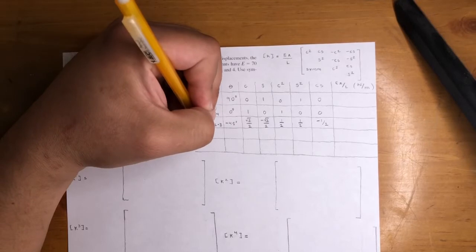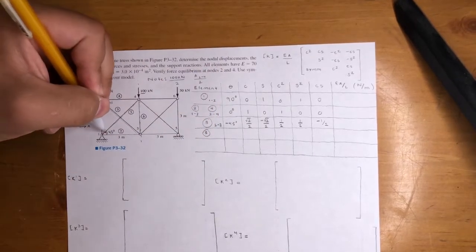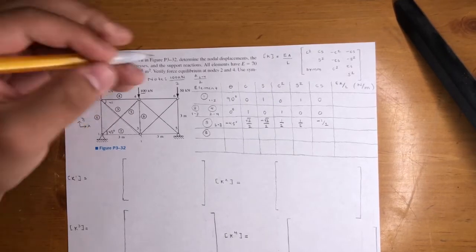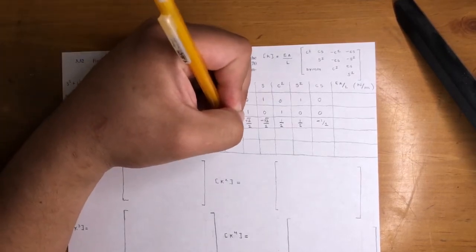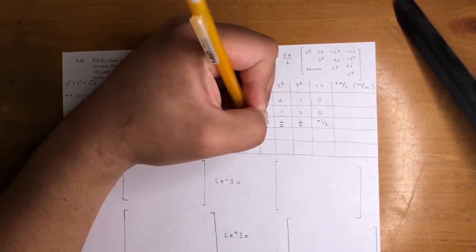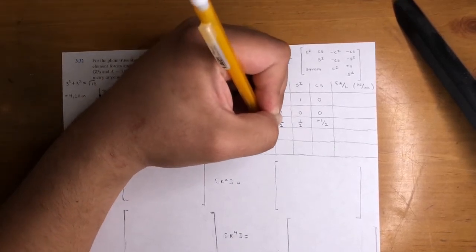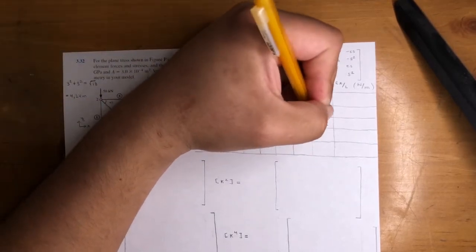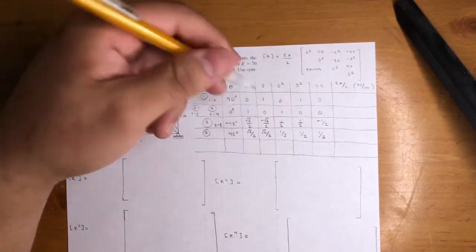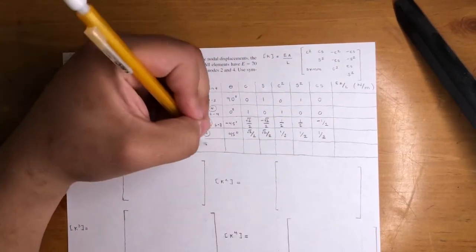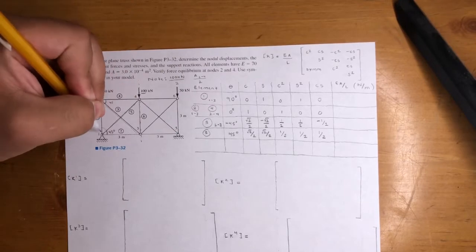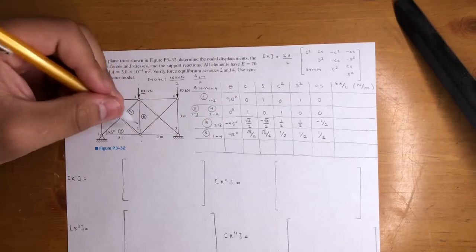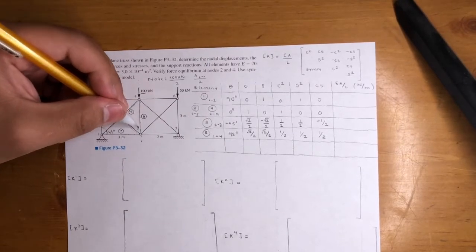Next one, element 5. Almost there. Again, that's from 1 to 4, from small to big node. That's a positive 45 degrees. So we will put positive 45 degrees here. That's radical 2 over 2, radical 2 over 2. Just take the cosine and sines, nothing crazy, half, half, half. Verify all this. I'm assuming you know basic trigonometry. So element 5 goes from 1 to 4, so we're gonna go ahead and put 1 to 4. Next one, finally, element 6. It goes from 3 to 4.